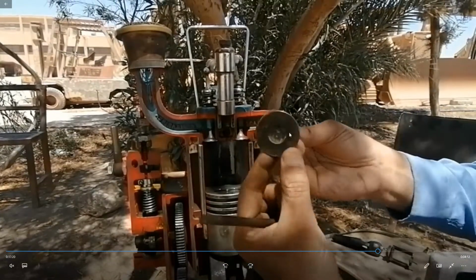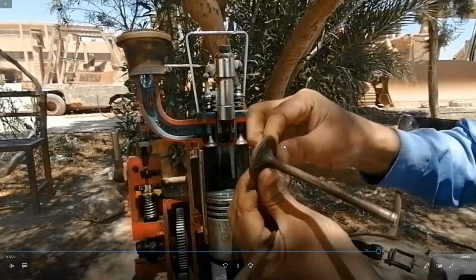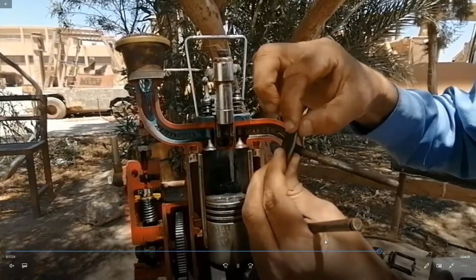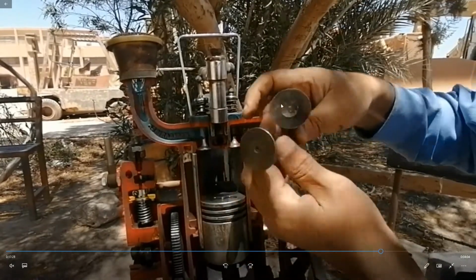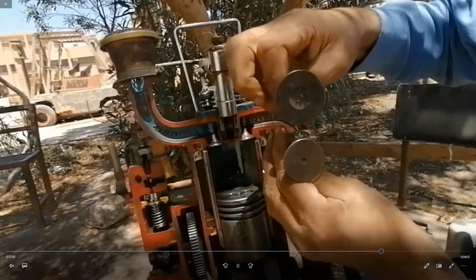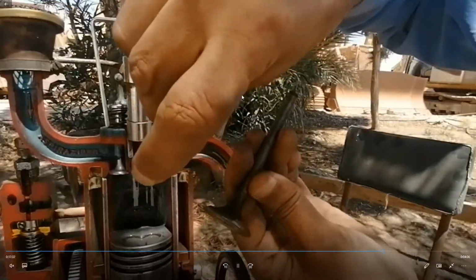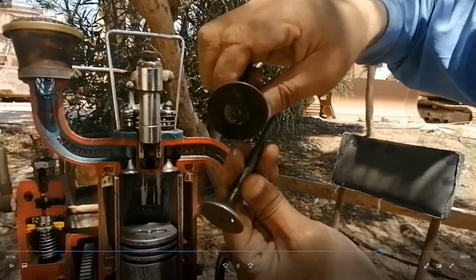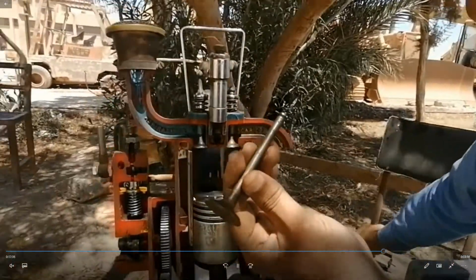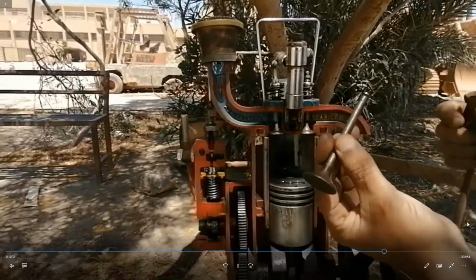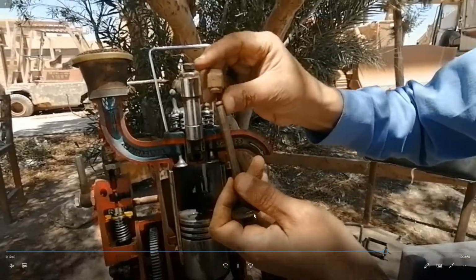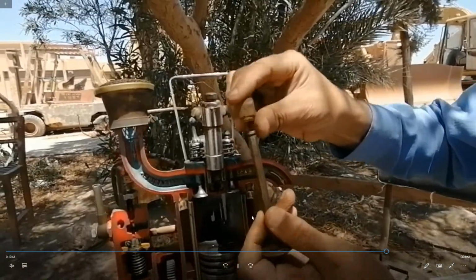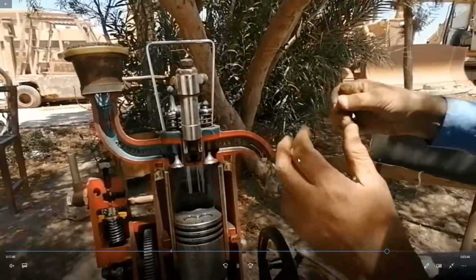By the way, you can see that we can tell the difference between the intake and the exhaust valve. The intake valve is wide, the disc is wider, bigger than the exhaust. This is intake and this is exhaust. Also the thickness of the exhaust is greater than the thickness of the intake, because the exhaust must bear the temperature.